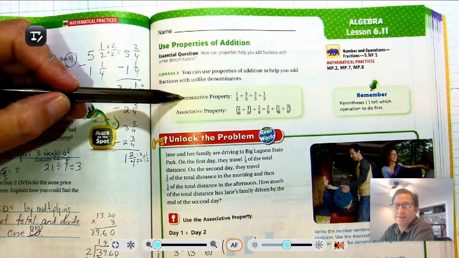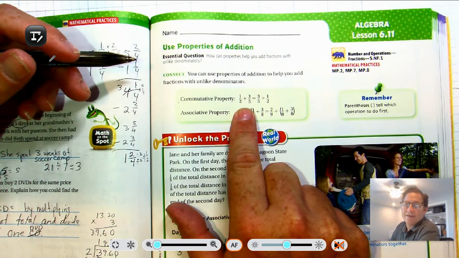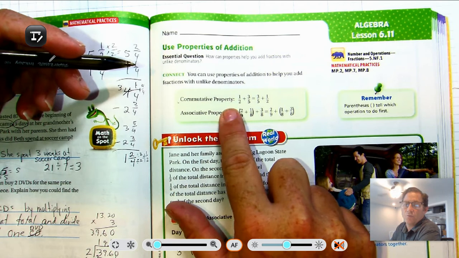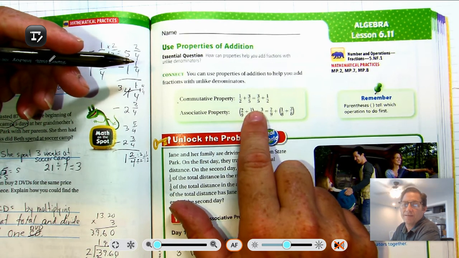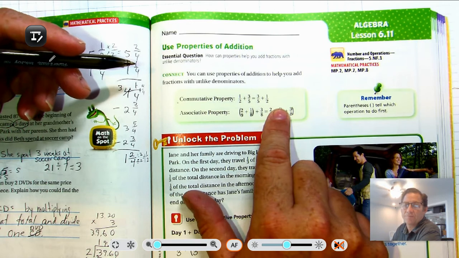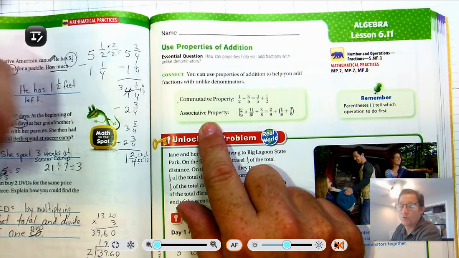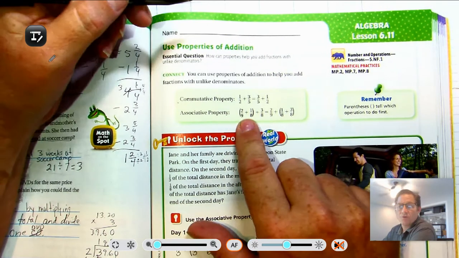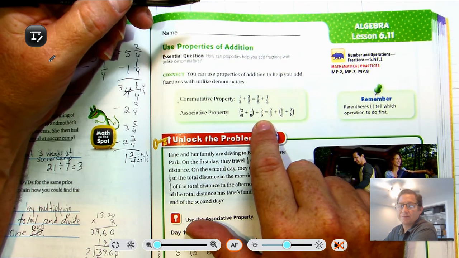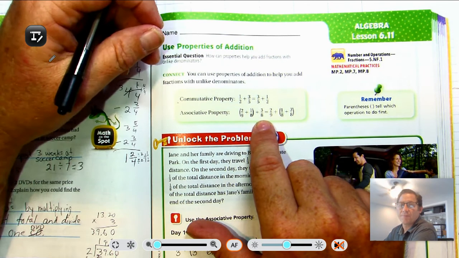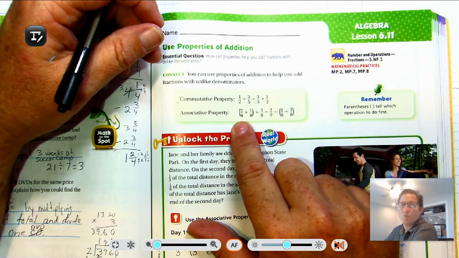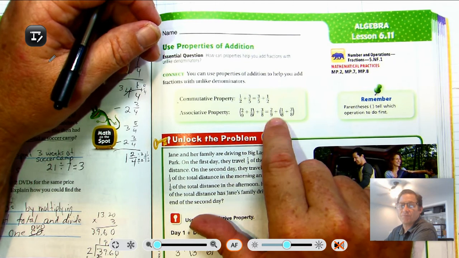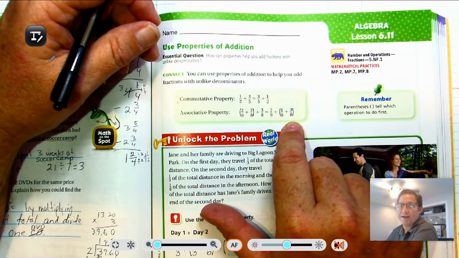Commutative property basically states that the order in which we place the addends does not affect the sum. So I can go 1/2 and add 3/5 more, or I can start with 3/5 and add 1/2 more. The associative property, or the grouping property, states that it doesn't matter how you group the addends, you'll still get the same sum. So in this one, I have the sum of 2/9 and 1/8, and 3/8 added to it. And in the next one, I have 2/9 plus the sum of 1/8 and 3/8.